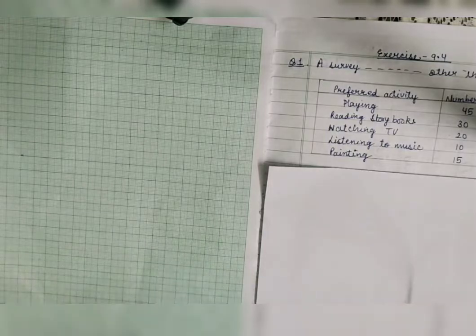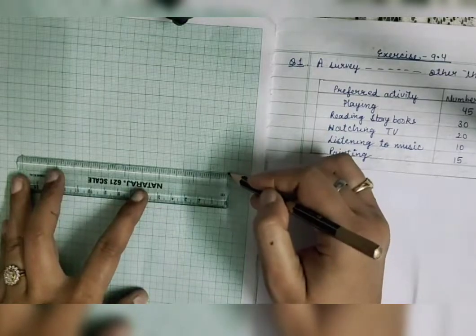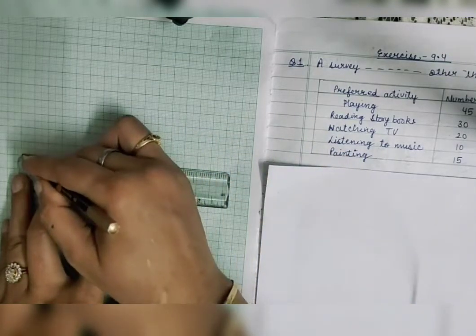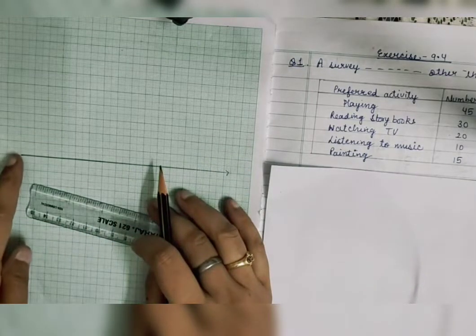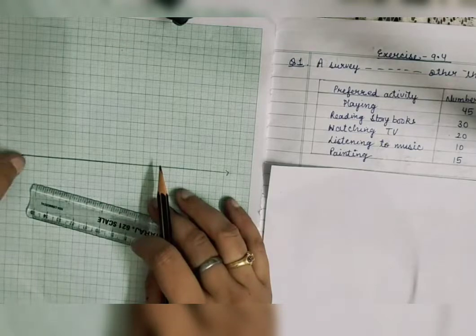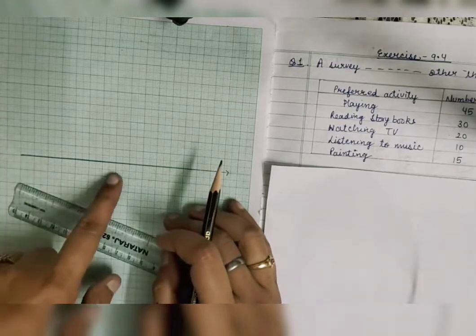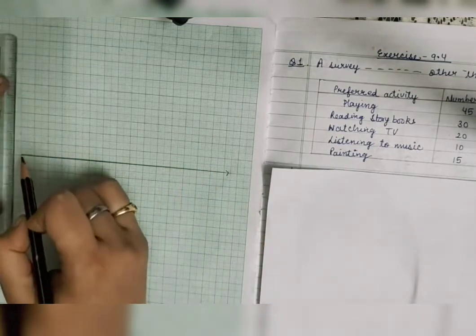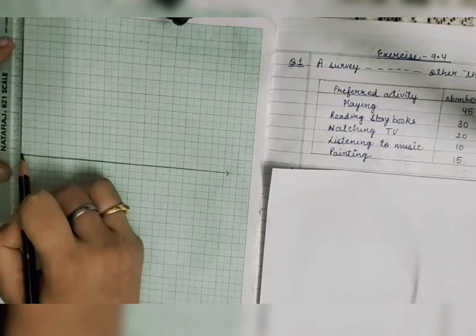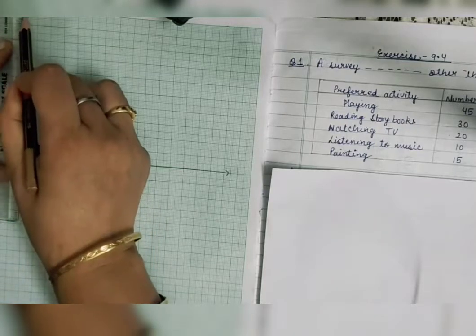First of all I am drawing the perpendicular axes, that is x axis and y axis. And you can see I have left these two boxes here because we need some space this side to write the information, the captions which we write below the horizontal line and towards the vertical line. So for that I am leaving some space and then drawing the perpendicular lines in this way.